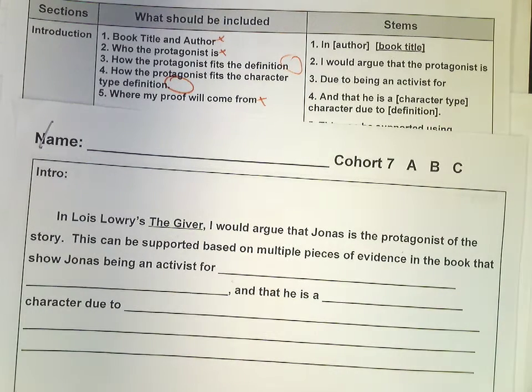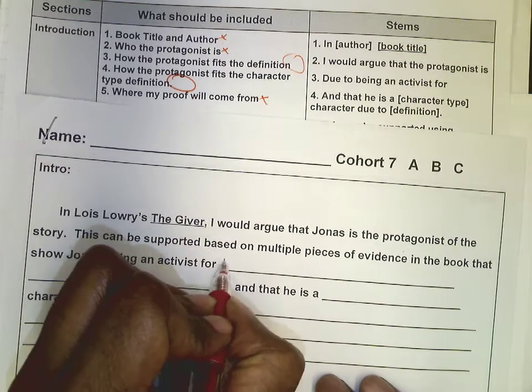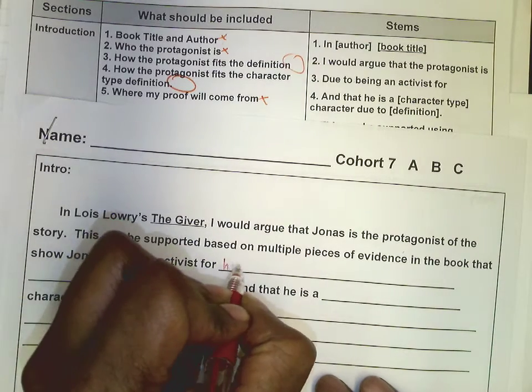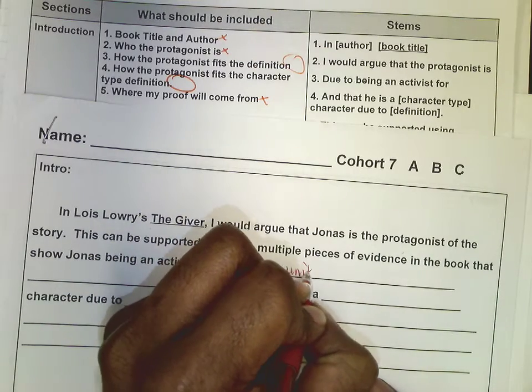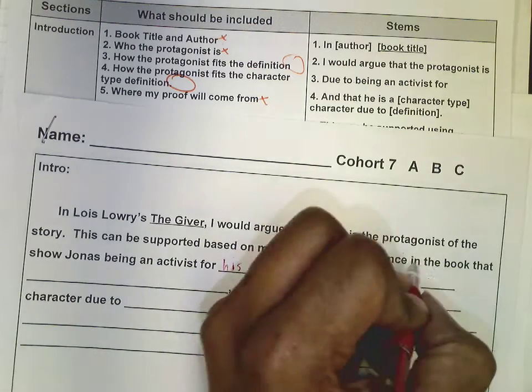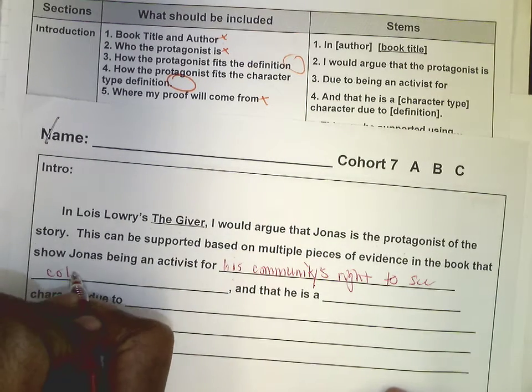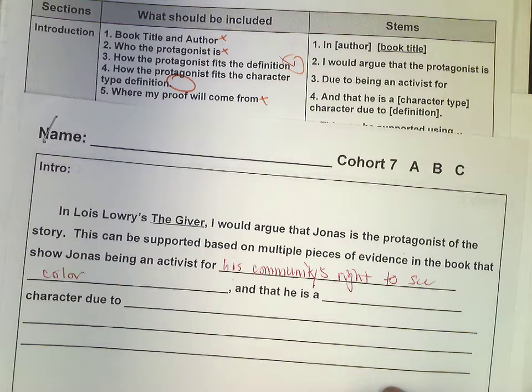At this point, we came up with a few things. Some people said he's an activist for his community, trying to get them color. Some people said he's an activist for his community, trying to make sure that they have the ability to make decisions. So whatever you want to go with right there. So, Jonas being an activist for his community's right to see color. Now I can mark that off. I have what I feel he's an activist for.